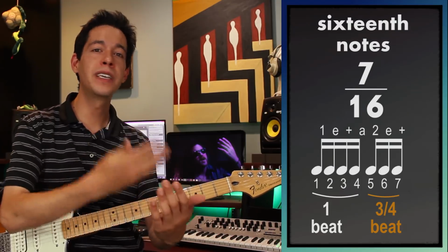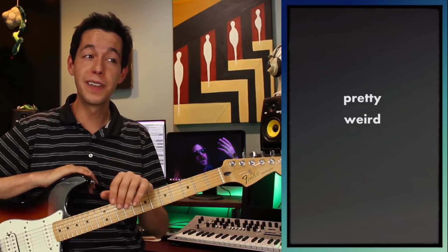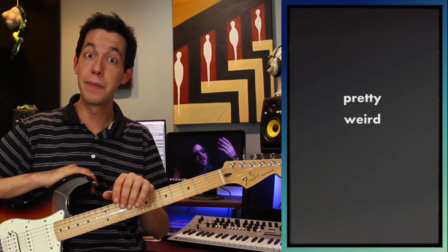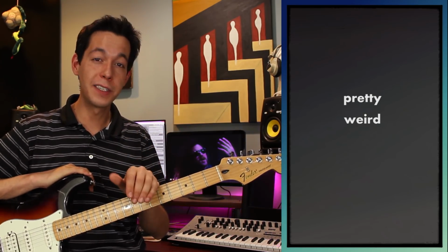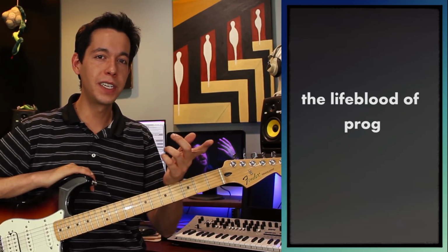1 E and a 2 E and 1 E and a 2 E and 1. And understandably, this is fairly difficult to compose with, and it can be pretty jarring, but it's used to great effect in progressive rock. A lot of progressive rock and progressive metal is meant to keep you off your toes rhythmically. So stuff like 7/16 and 15/16 pops up pretty frequently in prog rock like Haken or Dream Theater.